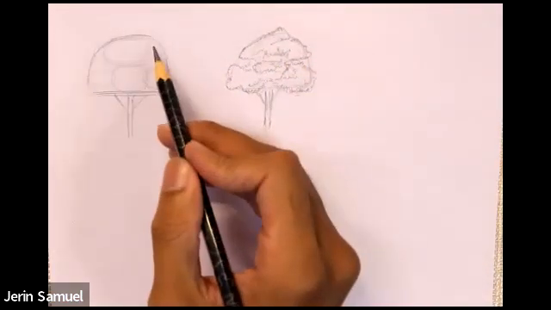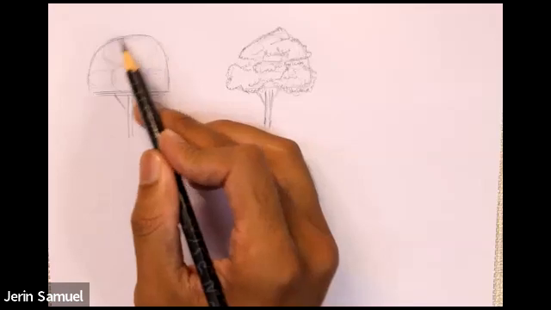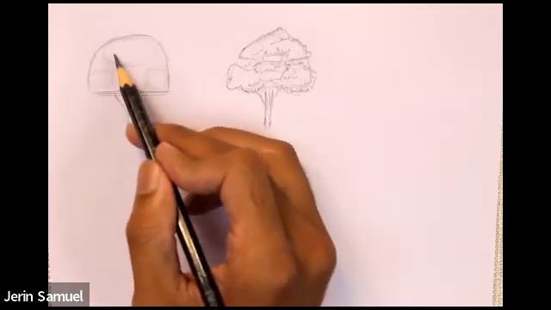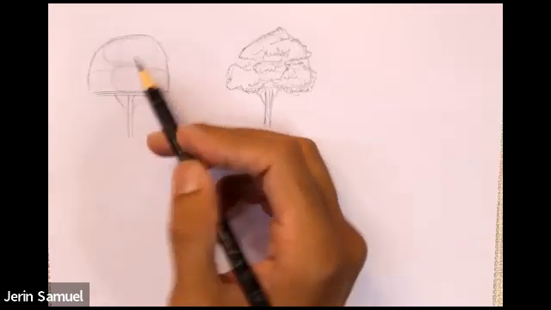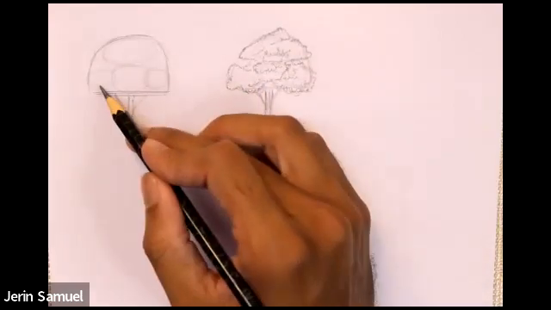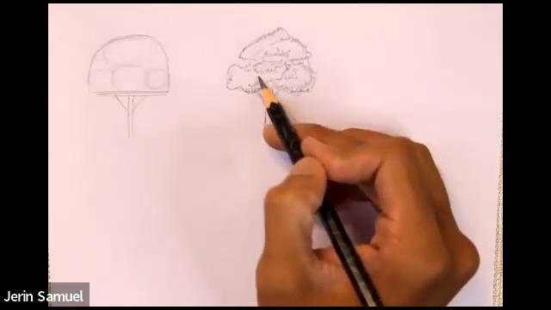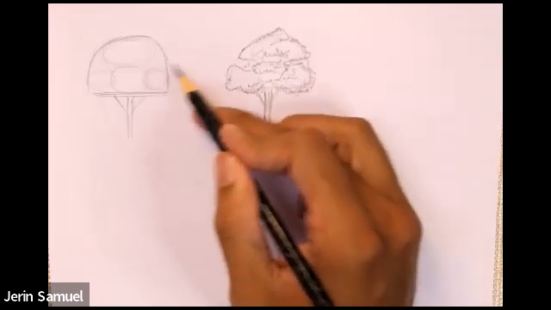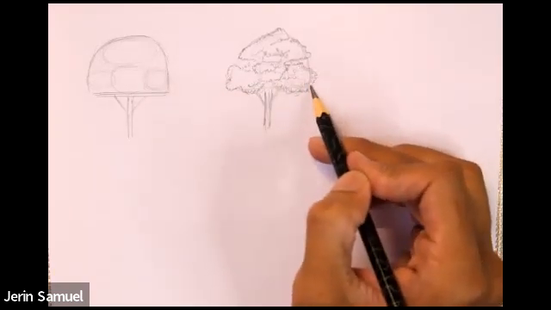I used each of these shapes and I started creating some bush-like shape, some branch-like shape here. In this circle, I've created this set of bush. Here in this circle, I've used and created this set of bush here.